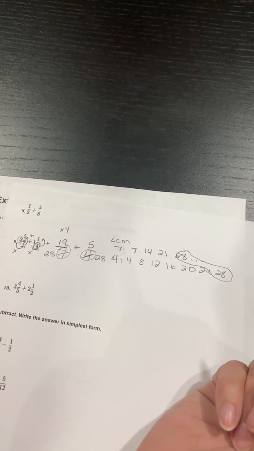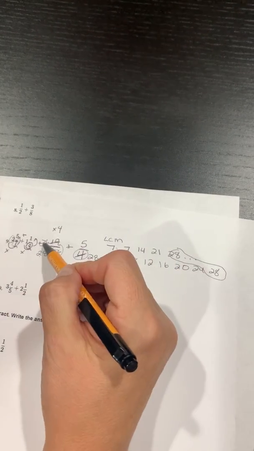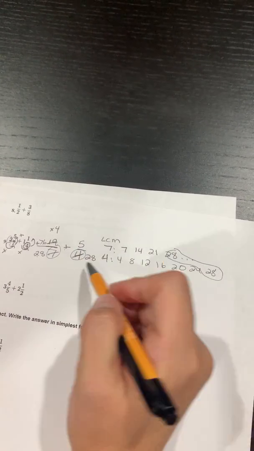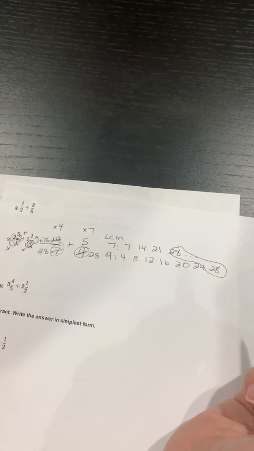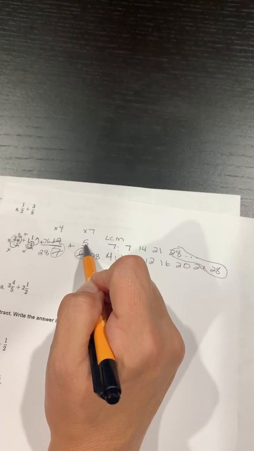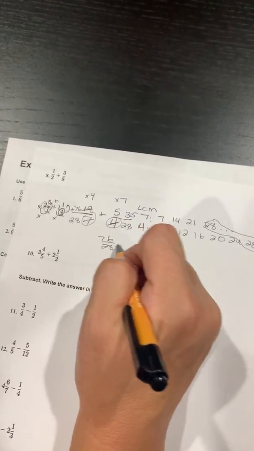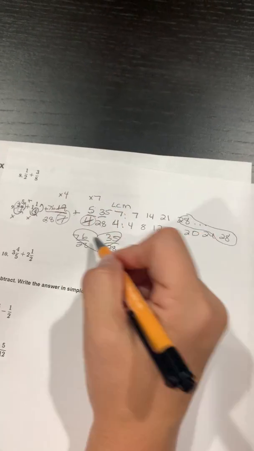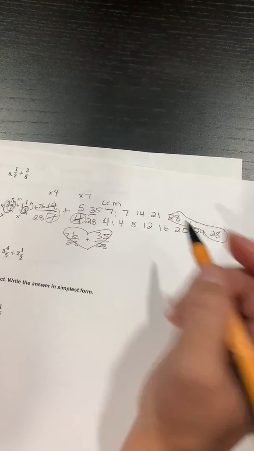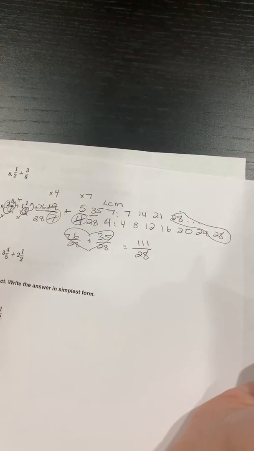Well, 19 times 4 is going to be 76. So now 76 over 28 plus, over here, I changed my 4 to a 28, so I have to multiply the whole thing by 7. 5 times 7 is 35. So now I can add. I have 76 over 28 plus 35 over 28. Just add the numerators. 76 plus 35 gives me 111, and then I keep it over 28.